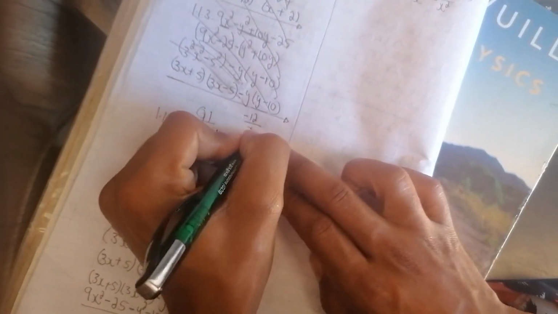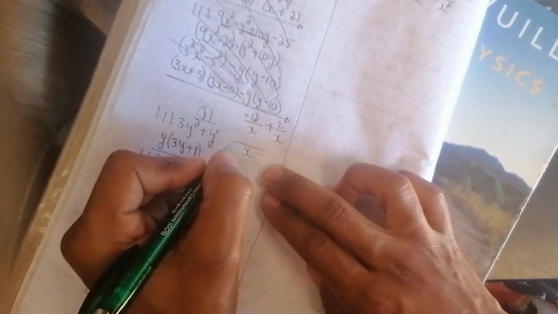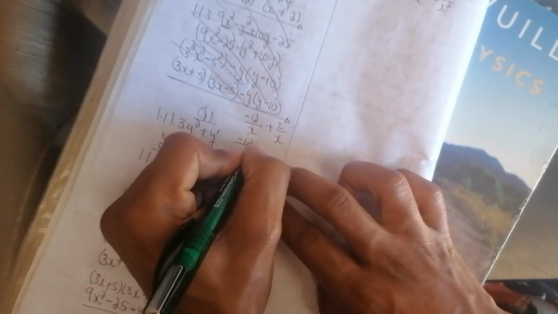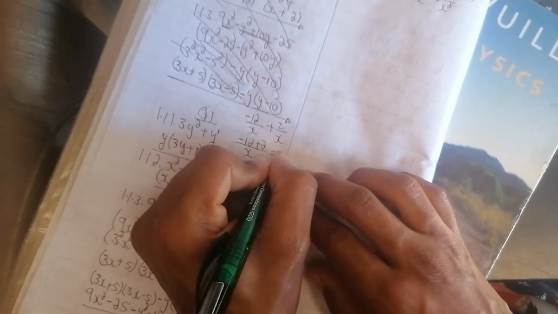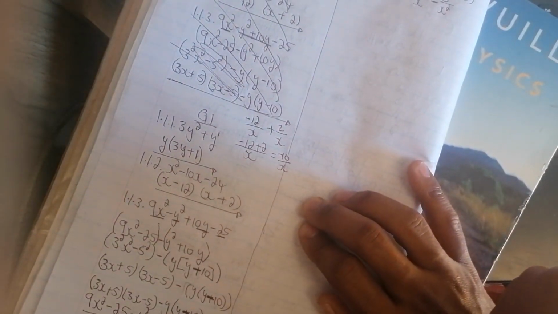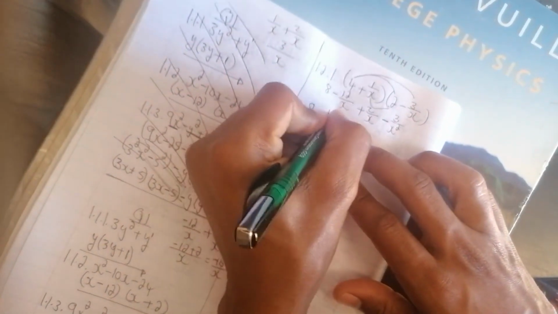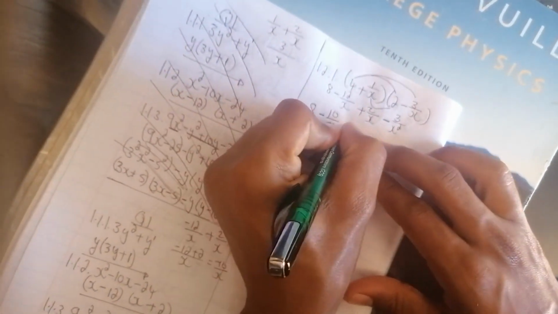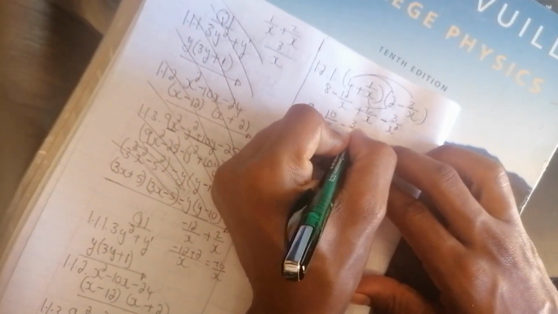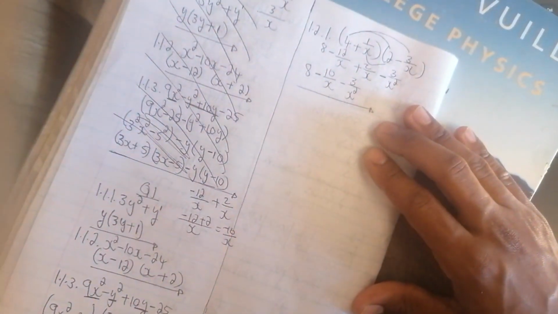Minus 12 over x plus 2 over x. I will take my x and say minus 12 plus 2. That will give me minus 10 over x. Can you see that? Highly important. So I'm going to say 8 minus 10 over x minus 3 over x squared. And this is exactly what I have.